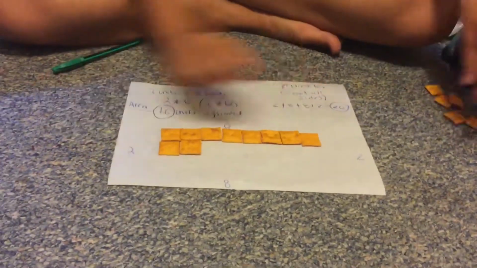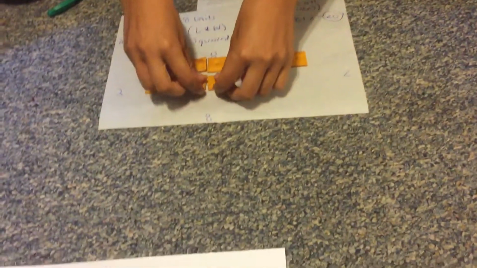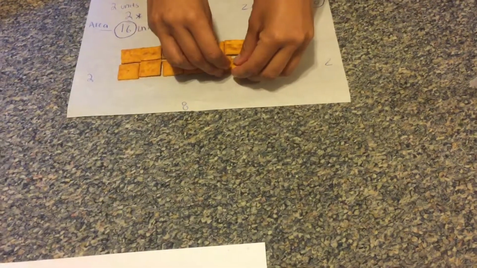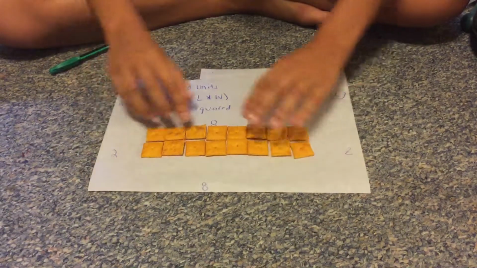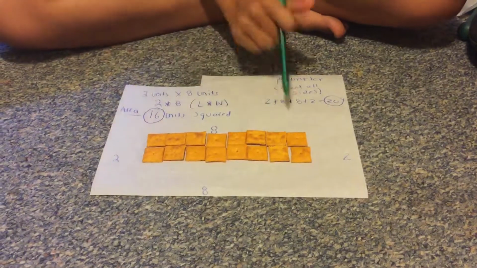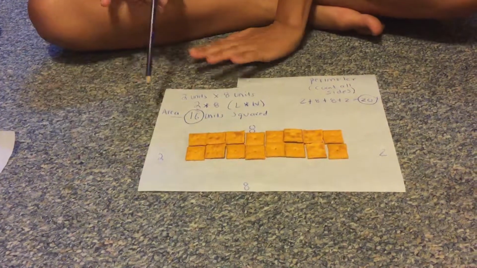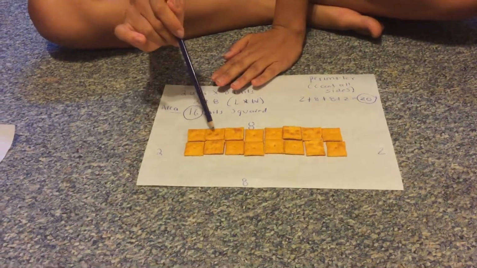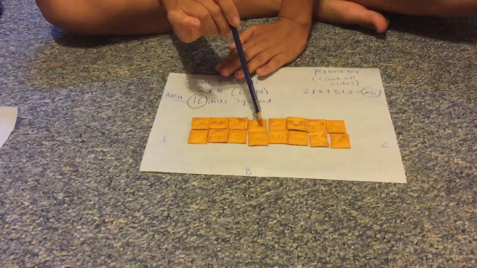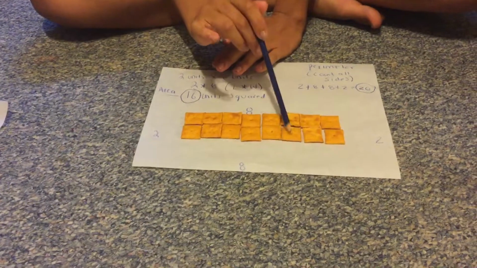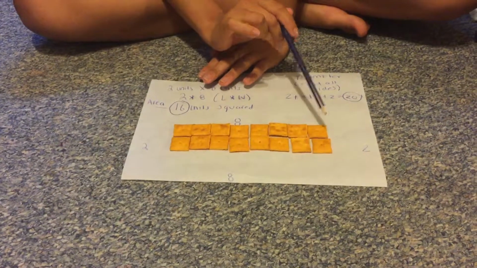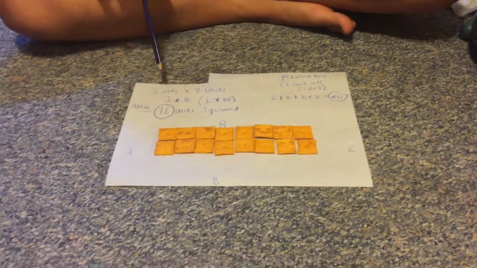The width will be 2. Okay, so as you can see here, my length is 8 Cheez-Its, and my width is 2 Cheez-Its. So why don't we count up how many Cheez-Its there are to find the area? 1, 2, 3, 4, 5, 6, 7, 8, 9, 10, 11, 12, 13, 14, 15, 16. The same as if you did it mathematically, 8 times 2, or just count them up, 16.